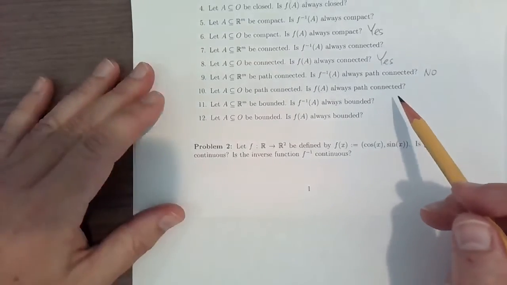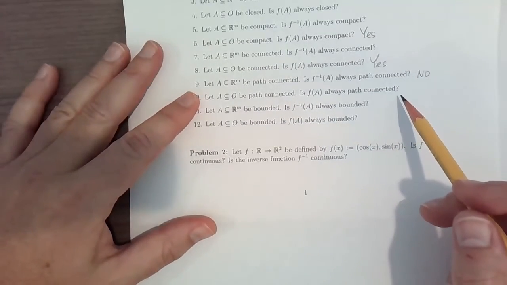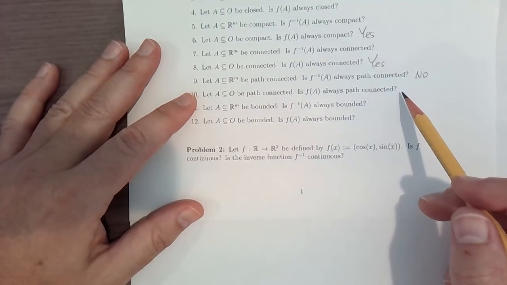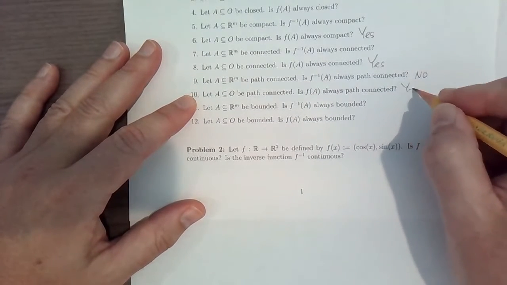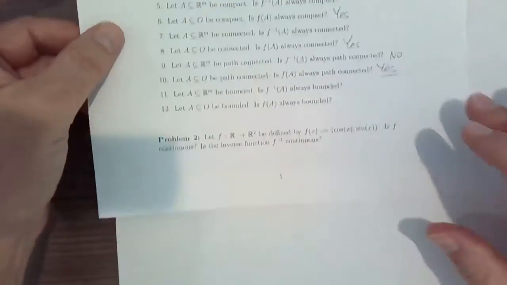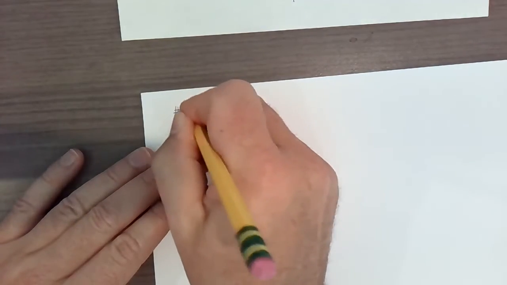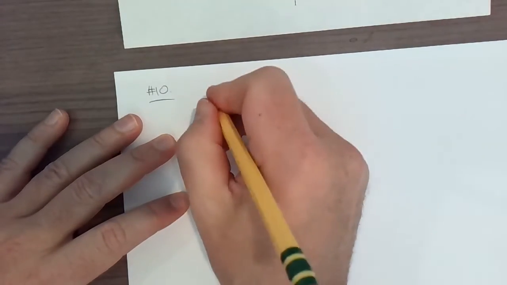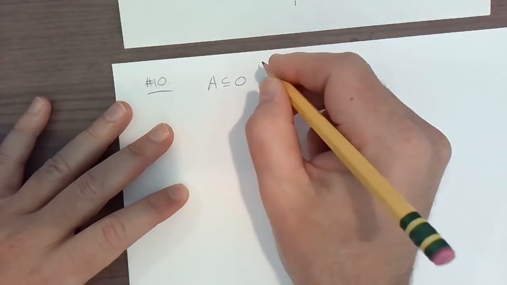So the question you're asking about is number 10. Is that correct? Okay. And so the answer here is yes. It is also true that you can transform by a continuous function and stay path connected. I'll try to write out how I would do that. So this is number 10. Number 10, right? So I have A inside O is path connected.